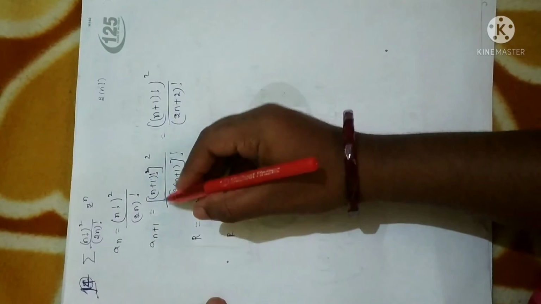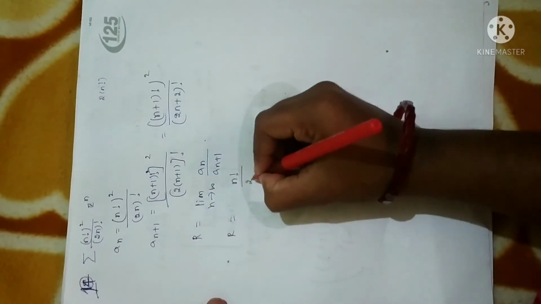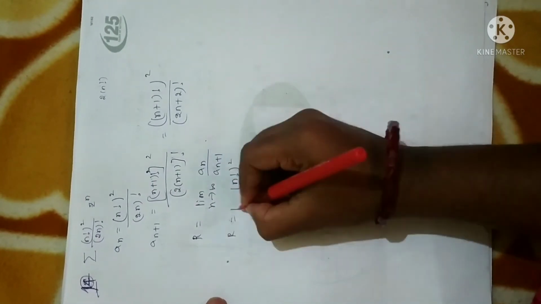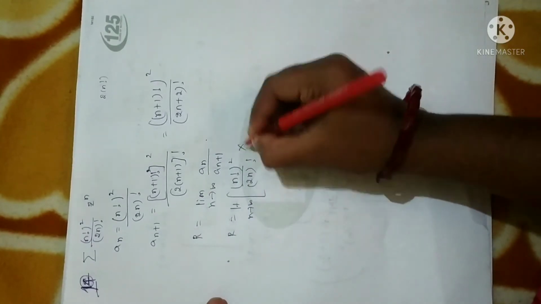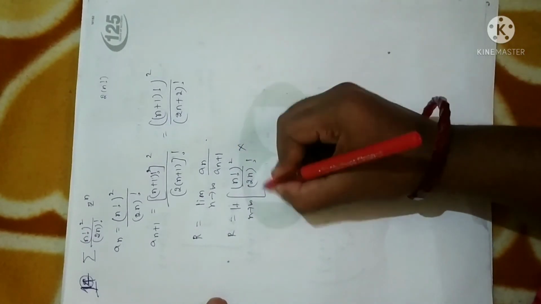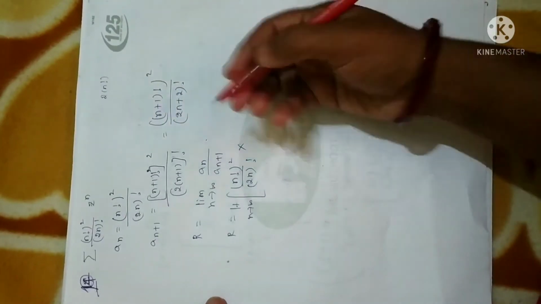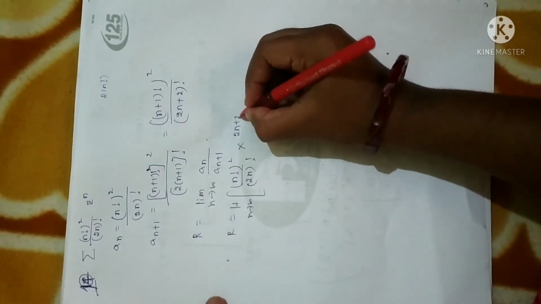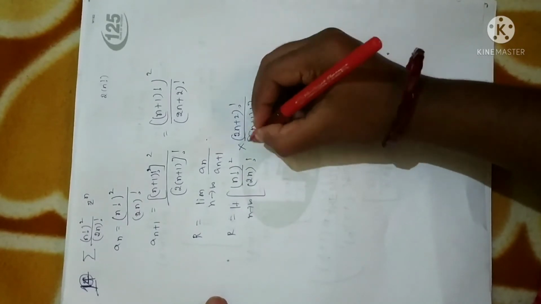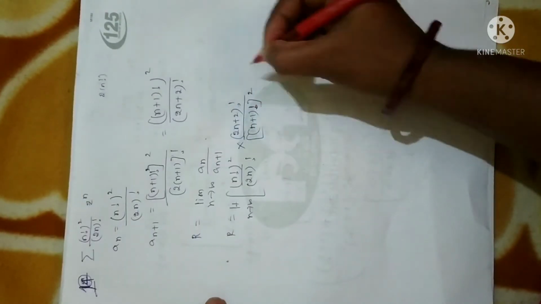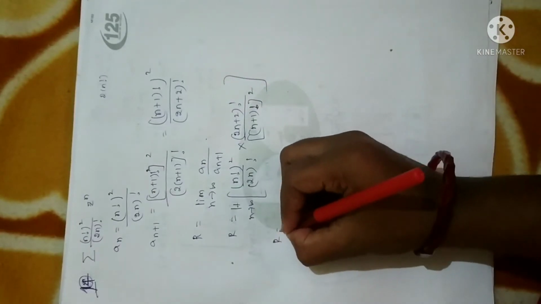R is equal to limit n tending to infinity, n factorial square divided by 2n factorial, into the reciprocal. That is, when you divide, you will get this term here. So instead of that, I am going to write it directly: 2n plus 2 factorial divided by n plus 1 factorial square. Now let me simplify this.